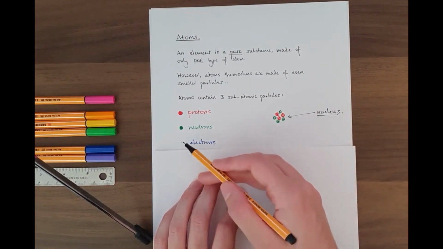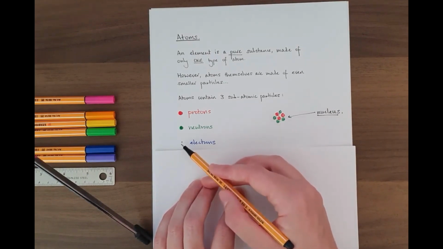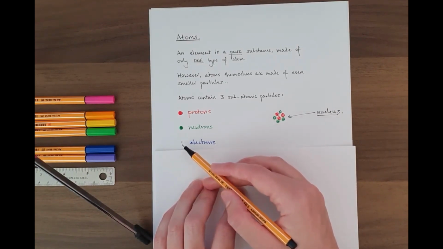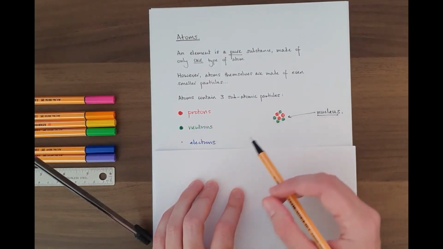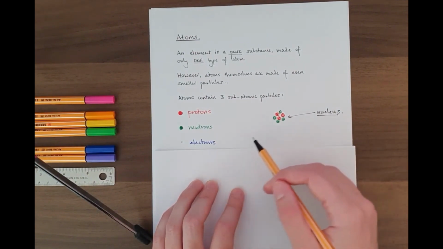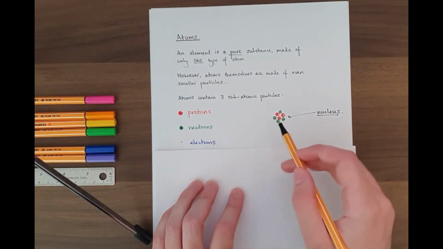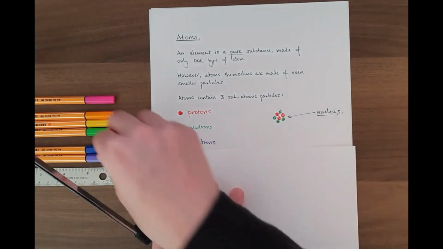You'll also notice that in my little diagram at the side, to represent the electron, I've drawn it as a little tiny blue dot. That's because compared to the tiny proton and the tiny neutron, the electron is even tinier. It's super, super tiny. And because of that, and because of its charge, it doesn't live in this nucleus like the protons and the neutrons.